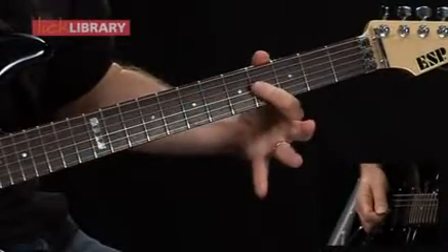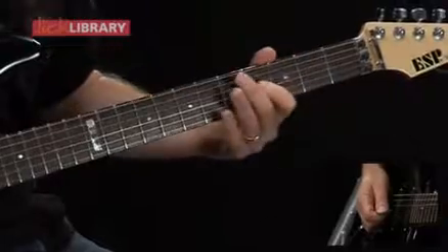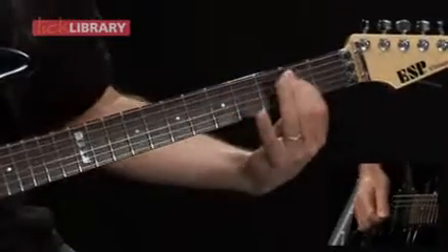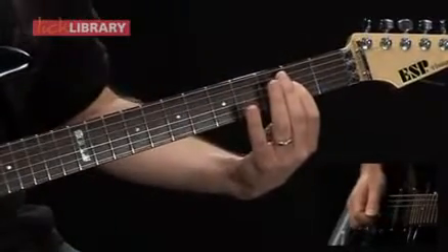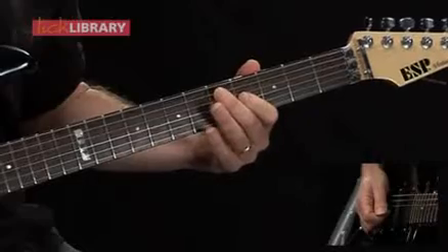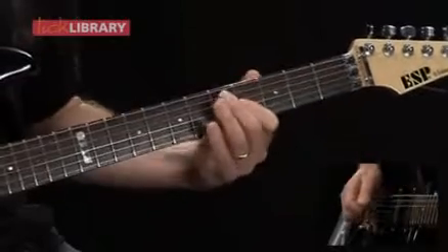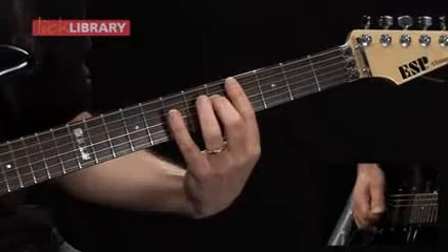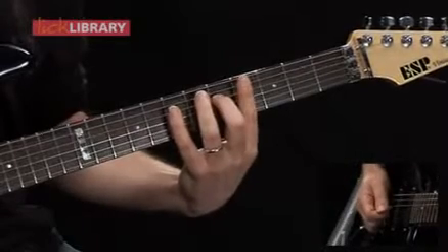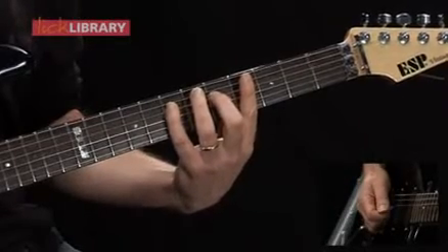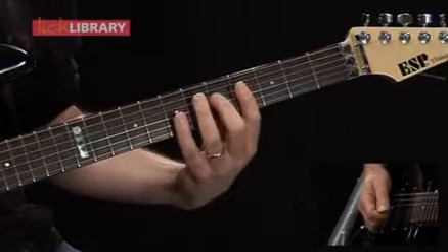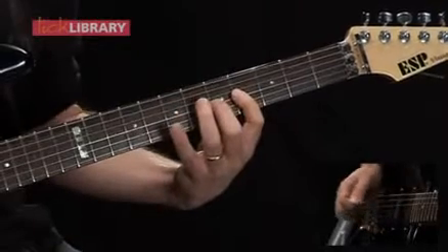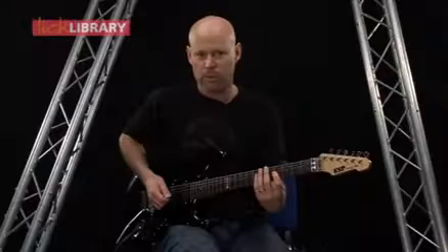Now some half notes, 4 to 2 on the G string. Back to the 4th fret of the G string, this is a half note. 5th fret of the D string, this is a quarter note. Now I'm going to play some 16th notes, 5 to 7 on the D string, 4 to 5 on the G string. So here's what we've done so far.